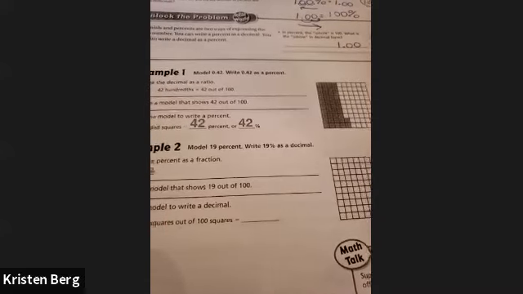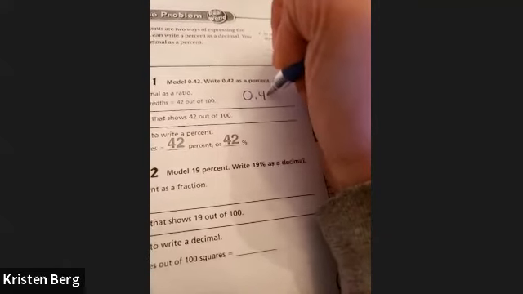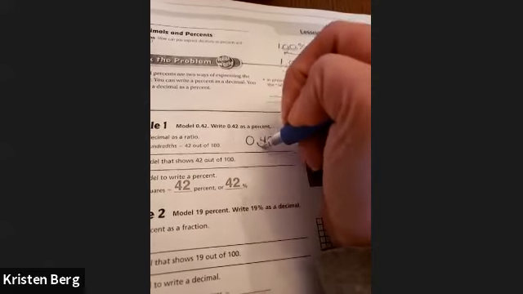So we are now going to come down here. Now it says 42 hundredths as a percent. Well, over here, this is showing 42 hundredths, which is 42 out of 100, which is also known as 42%. The other thing that you could have done is change a decimal to a percent by just moving it back 2 places, and you would get the same answer of 42%.